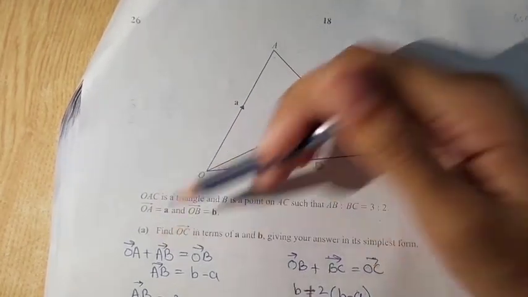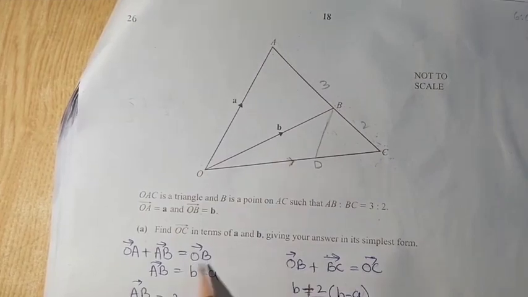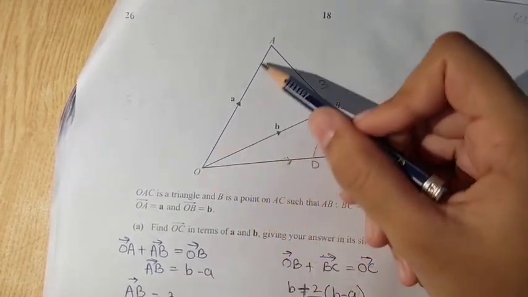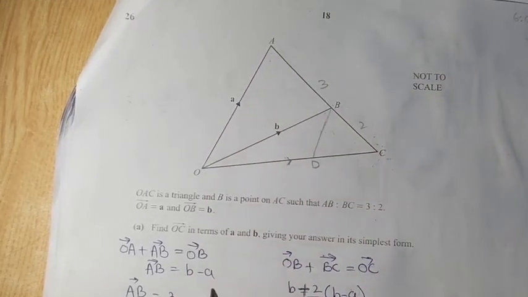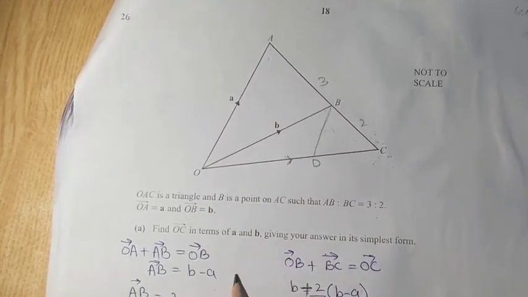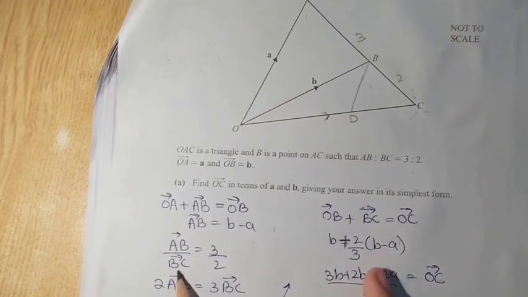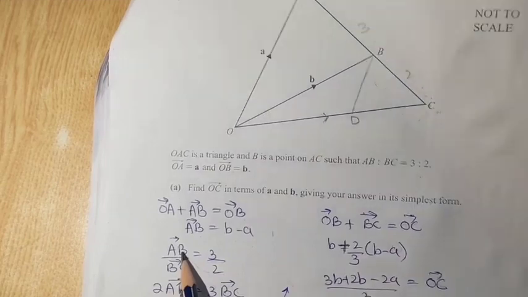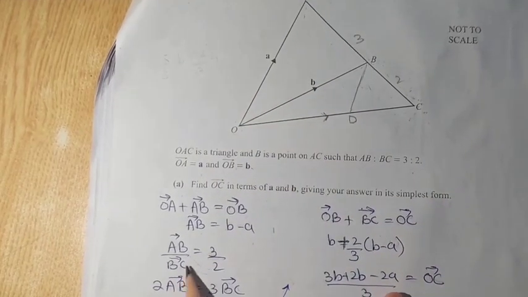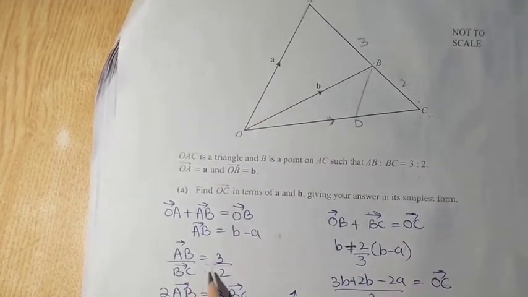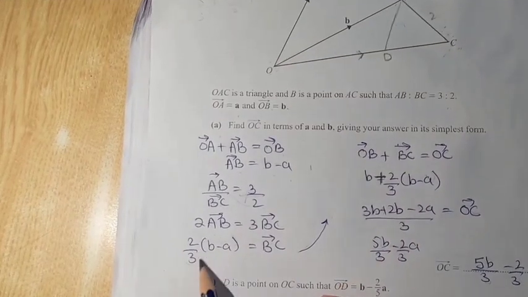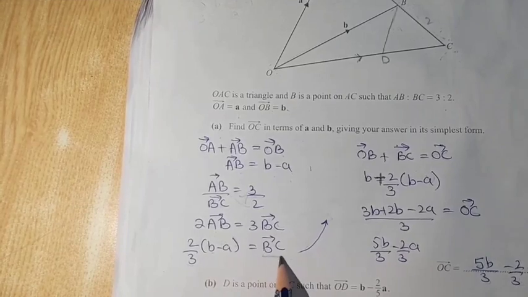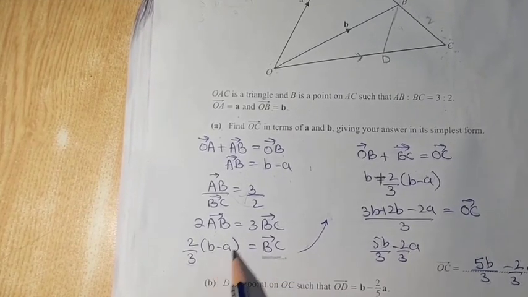So OA plus AB equals OB. AB will be equal to b minus a. So AB is equal to b minus a. AB over BC equals 3:2. So 2 will go over here and 3 will come here. BC will be shifted upwards. So that's 2/3 AB, which is b minus a. We have BC as 2/3 (b minus a).